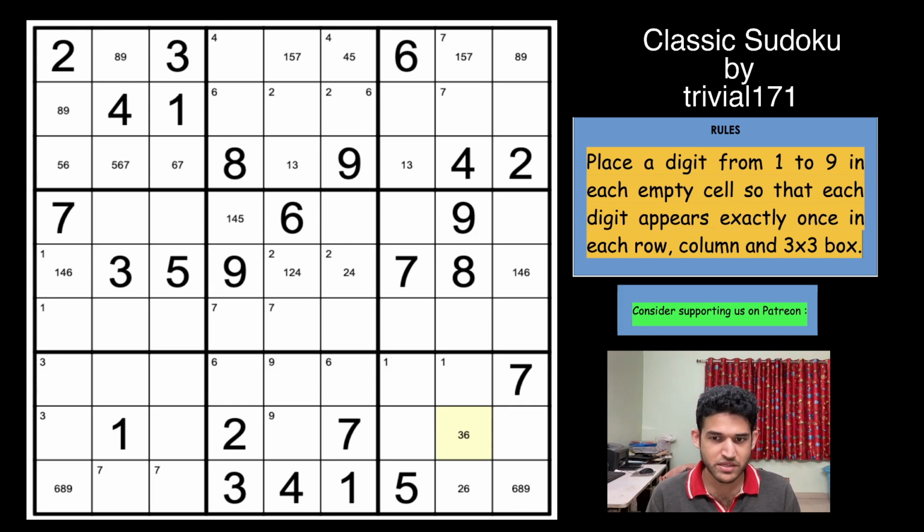Wait, am I seeing something here? So I'm looking back at these cells again. Let's just give it a deeper thought. Yes. Wow, wow, wow. This is really an awesome step, guys.